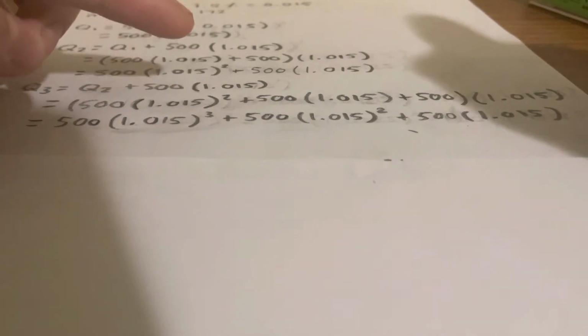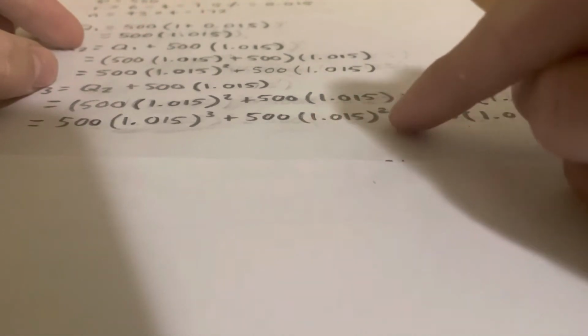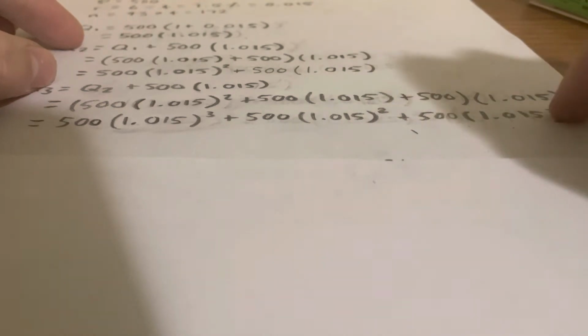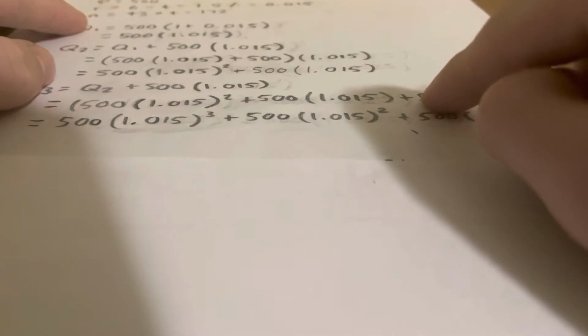When you expand that out, it's 500 times 1.015 to the power of 3, plus 500 times 1.015 to the power of 2, plus 500 times 1.015 to the power of 1. So we can see the pattern here now. What that was doing was just timesing this by this, this by this, and this by this.